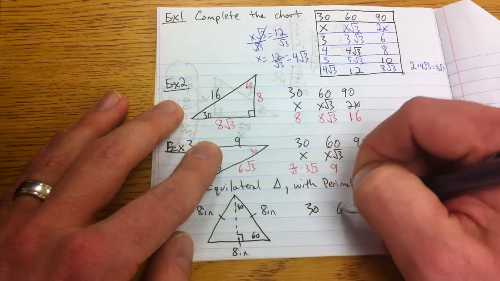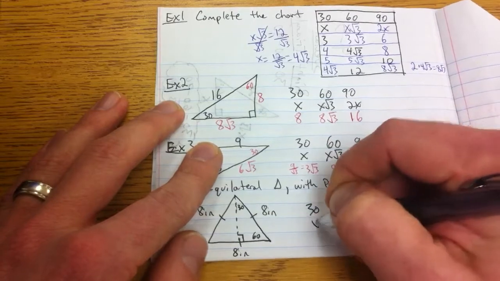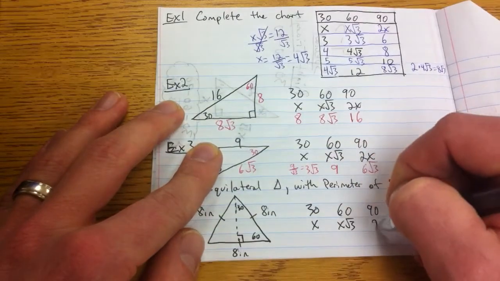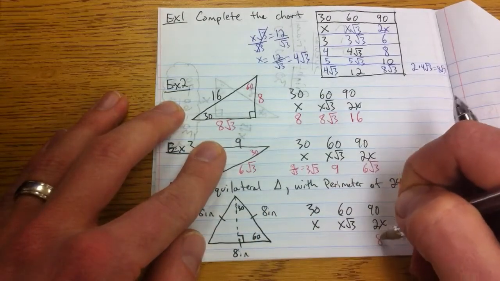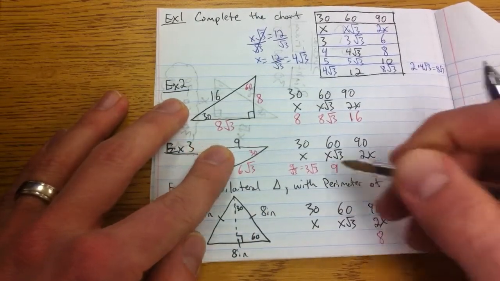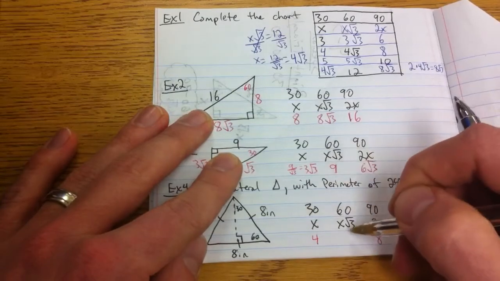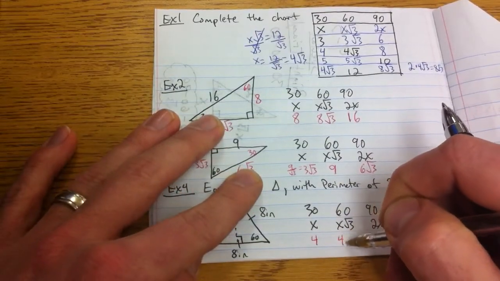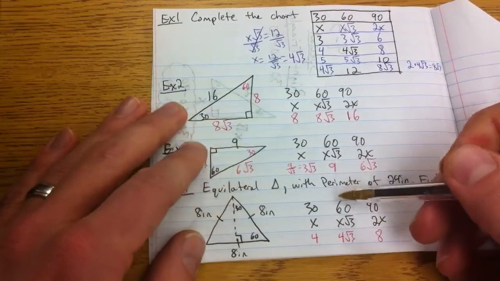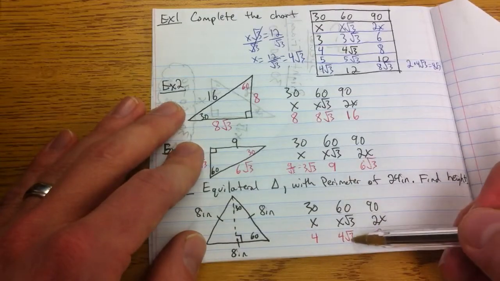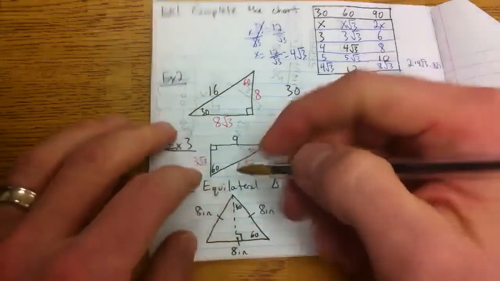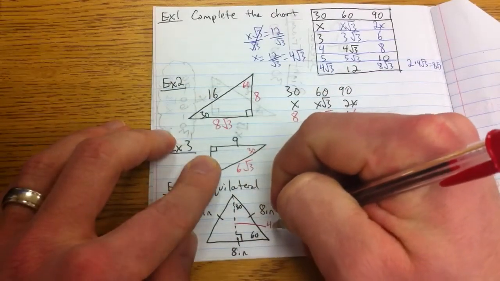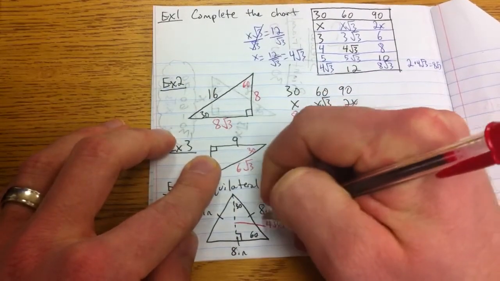So 30-60-90 is x, x radical 3, 2x. What side do I have? Across from the 90 is 8. If 2x is 8, then x is 4, but be careful. To complete this chart, I get 4 radical 3 here. Which one is represented by the height? It's across from the 60. So across from the 60 is 4 radical 3, and therefore the height is 4 radical 3 inches, the height of this equilateral triangle.